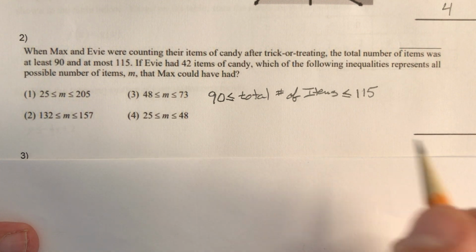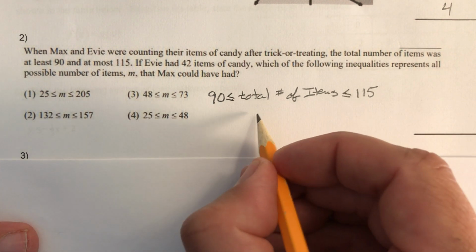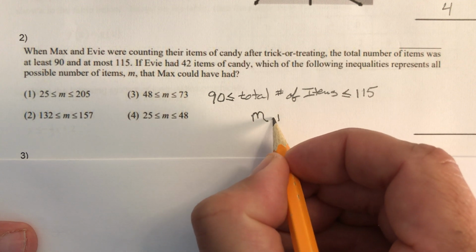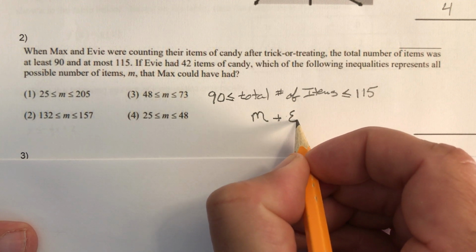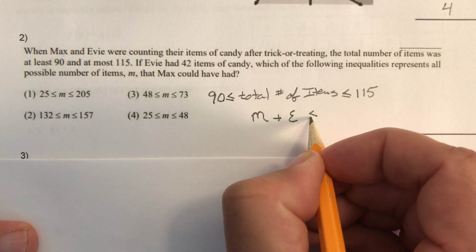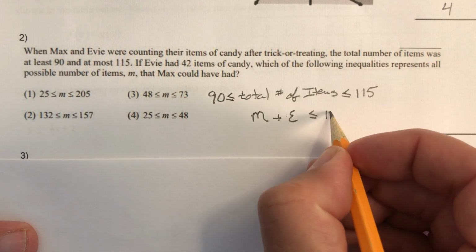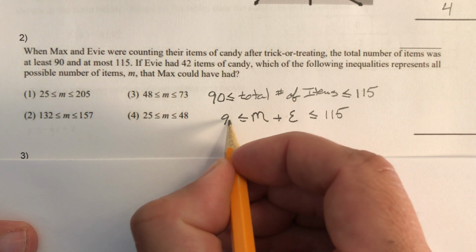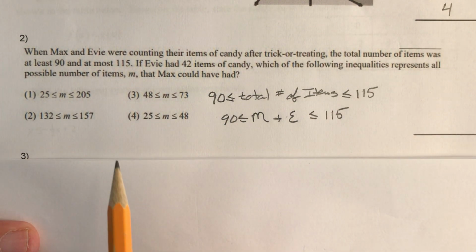And remember, it's 2 people, Max and Evie. Well, let me just put it to you like this. Use M for Max, added to Evie's items, and together they happen to stay in between these 2 numbers. All right, let's keep reading.